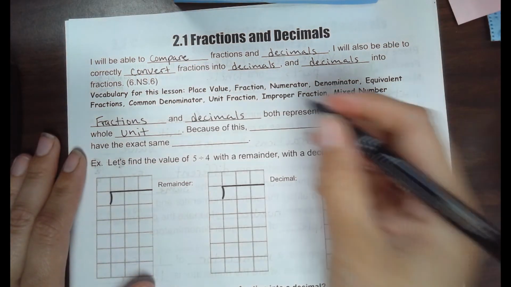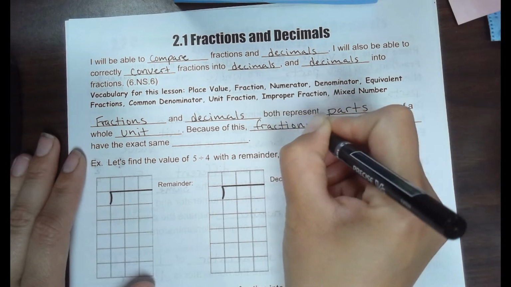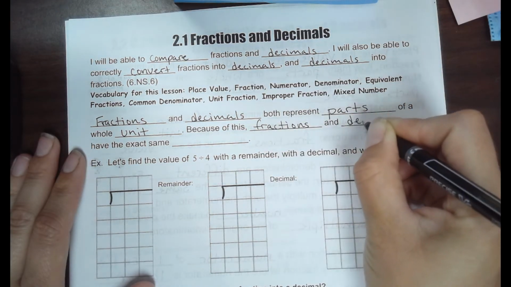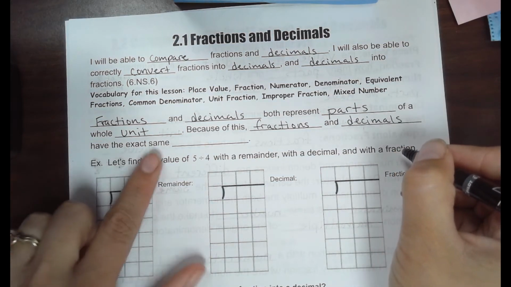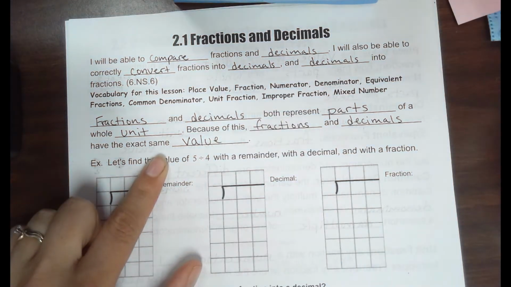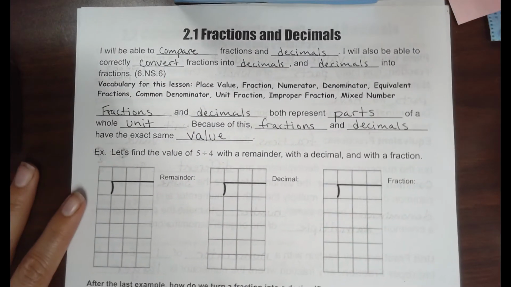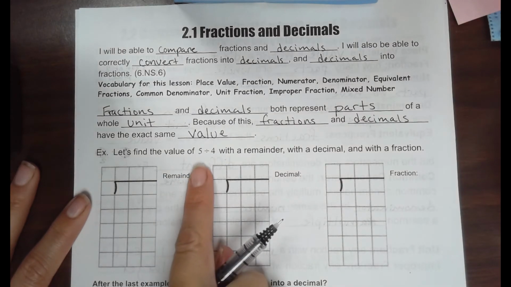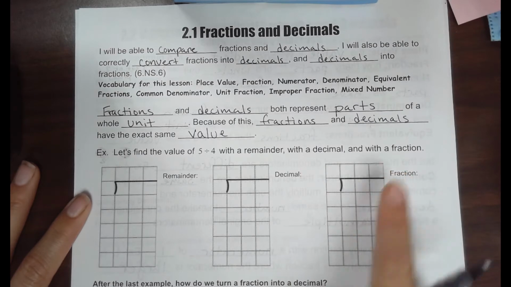Because of this, fractions and decimals have the exact same value. So it's basically two ways of writing the same number. So let's find the value of 5 divided by 4 with a remainder, with a decimal, and with a fraction.